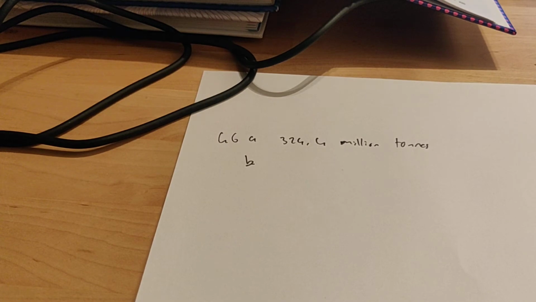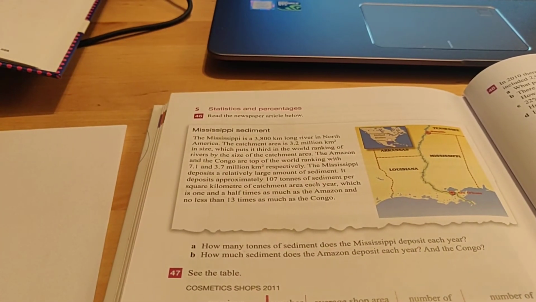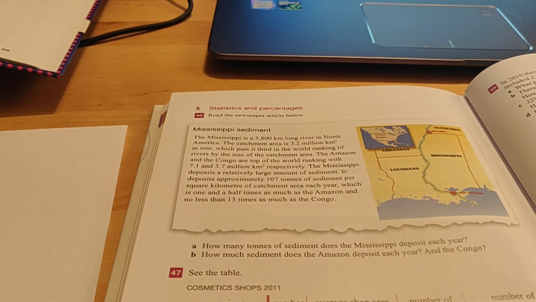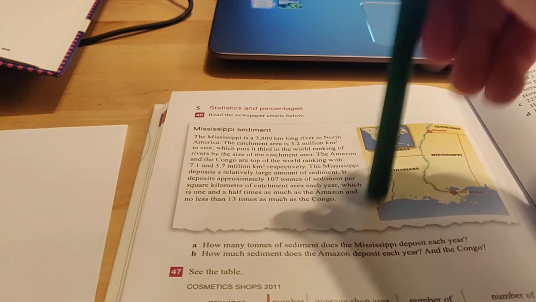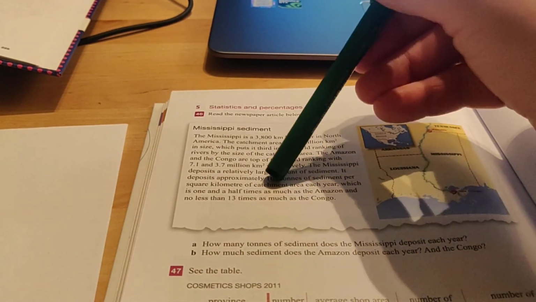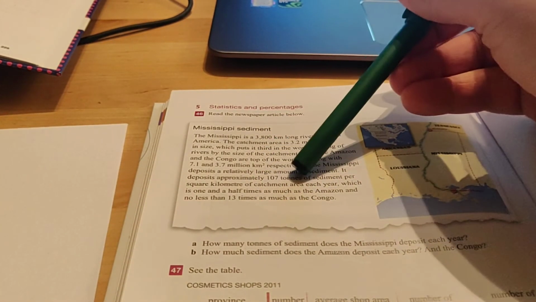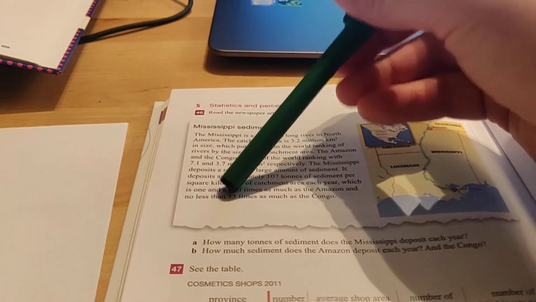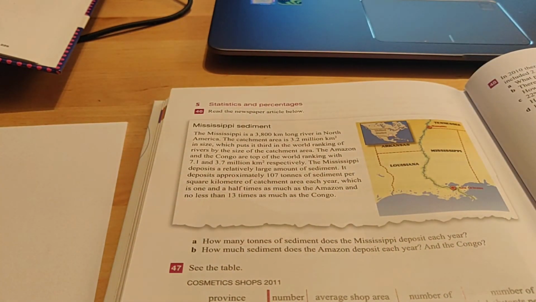Then we're going to go to question B. It says here, how much sediment does the Amazon deposit each year, and the Congo? Well, this last bit here says that the sediment deposit from the Mississippi is 107 tons of sediment per square kilometer of catchment area each year. That's 1.5 times as much as the Amazon, and it's no less than 13 times as much as the Congo. Okay, so we need to remember that.